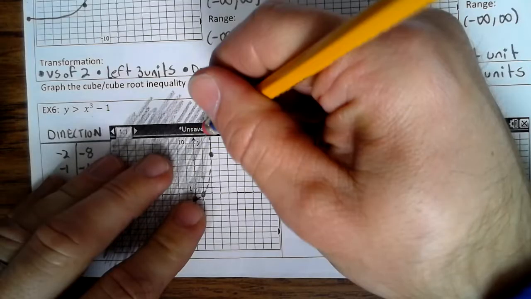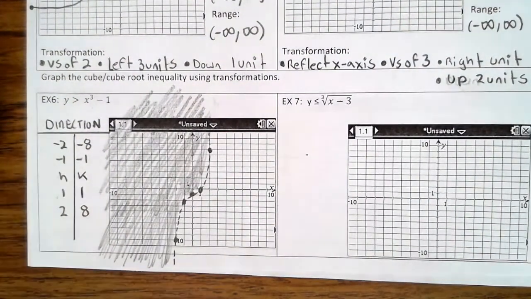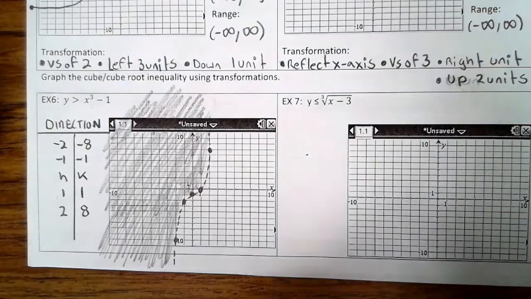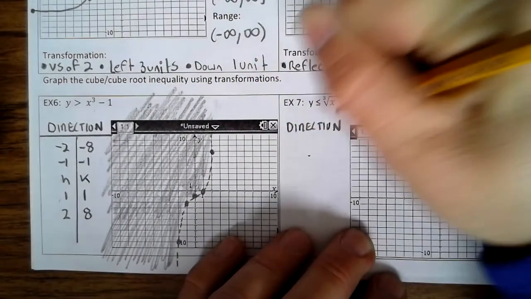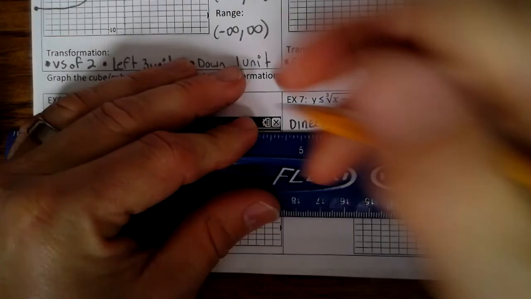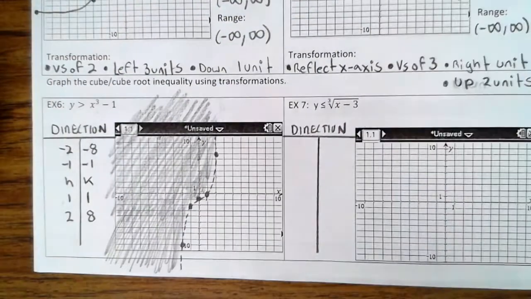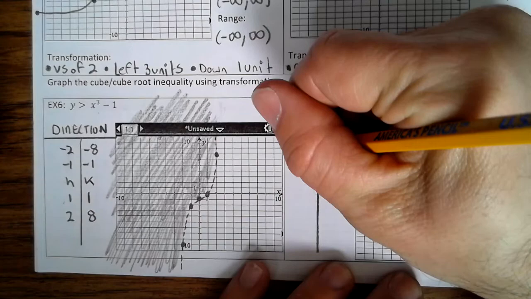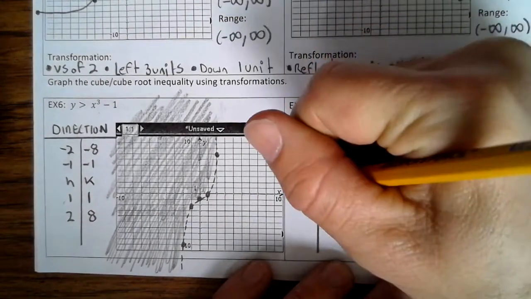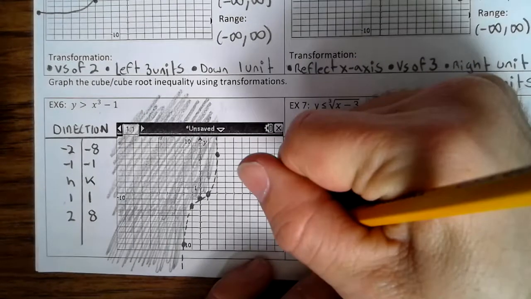All right, so finish up example 6. All right, so now let's take a look at example 7, graph by direction. All right, so we know our directions are -8, -2, -1, -1, HK, 1, 1, 8, 2. And so for the vertex, in this case, we move to 1, 2, 3.